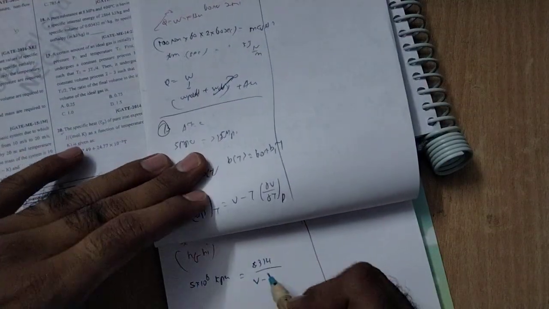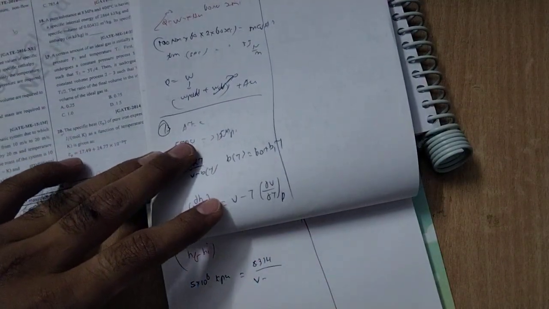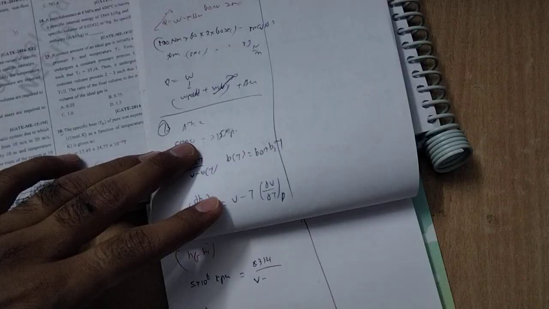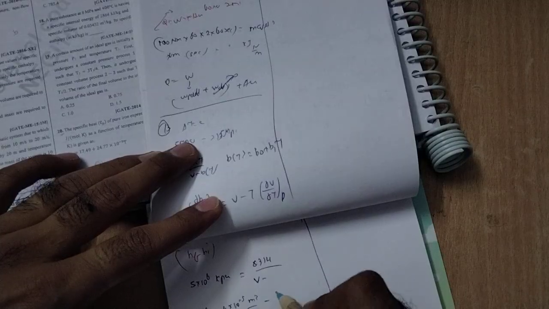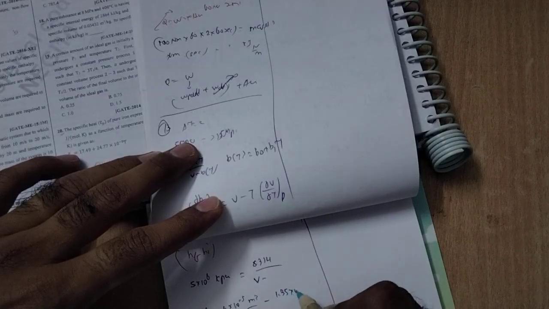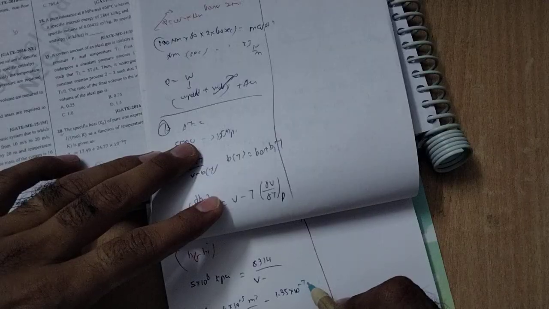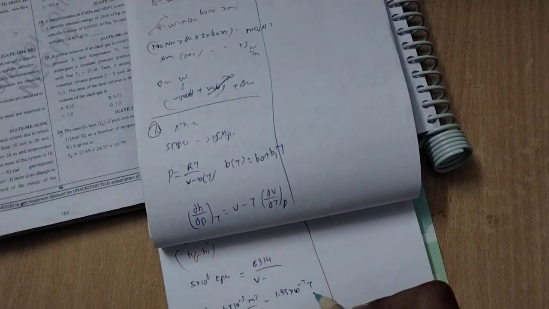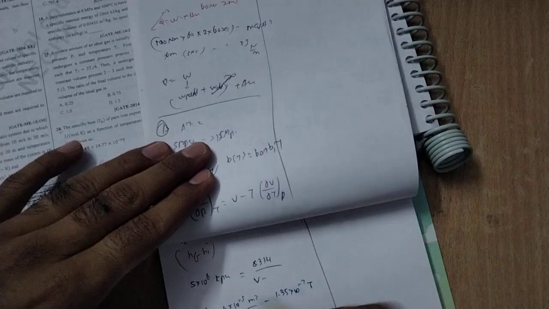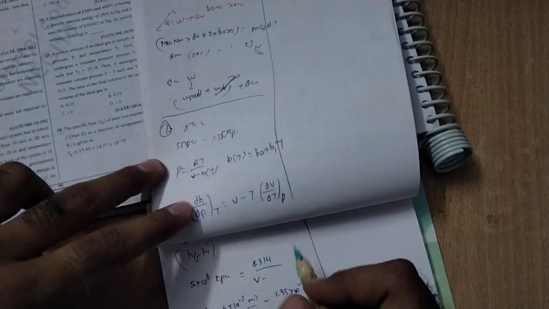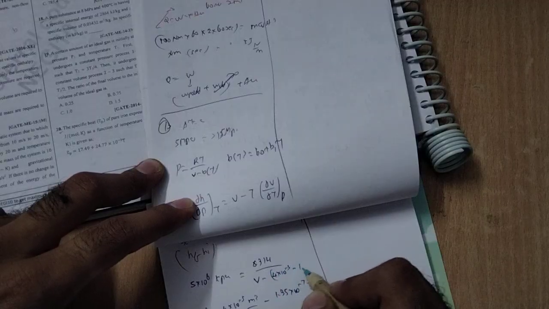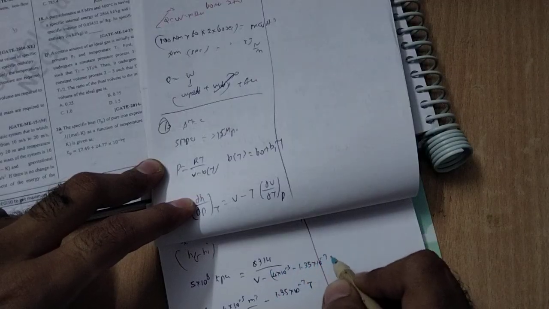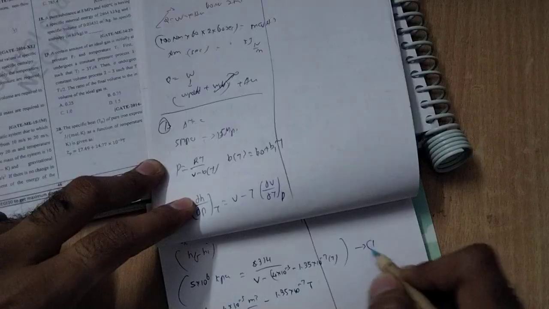V minus B of T: we don't know B of T, so B of T equals B naught, which is 4 into 10 power minus 5 meter cube per mole, minus B1, 1.35 into 10 power minus 7, times T. So this is 4 into 10 power minus 5 minus 1.35 into 10 power minus 7 T. This is equation number 1.